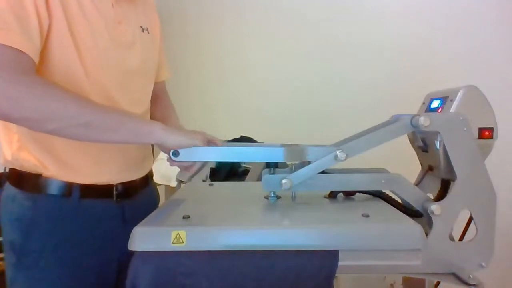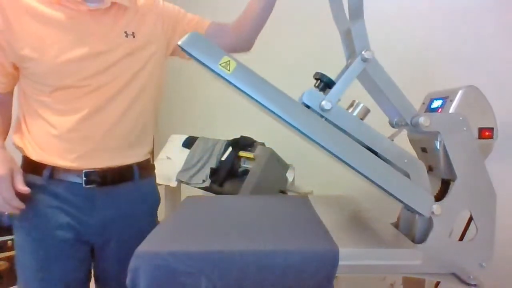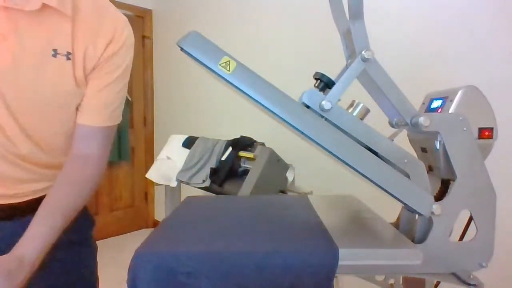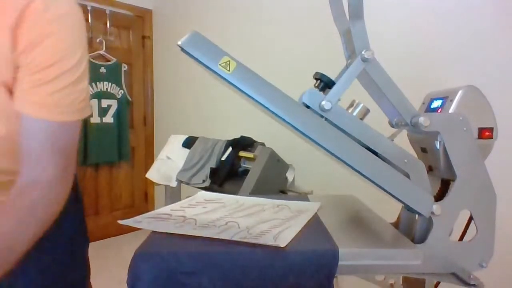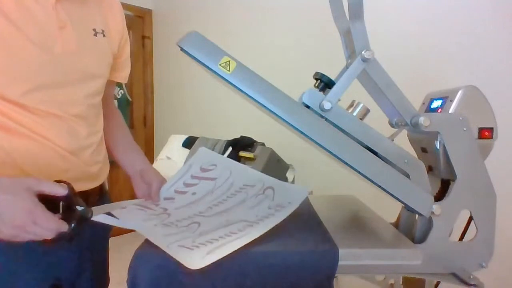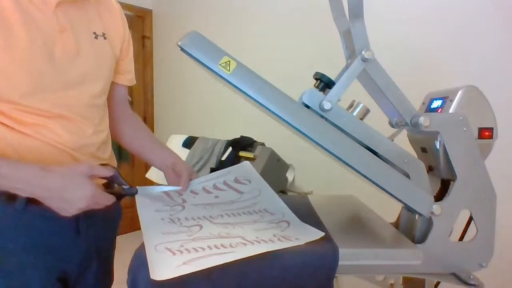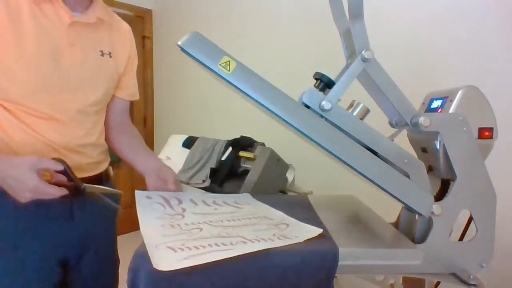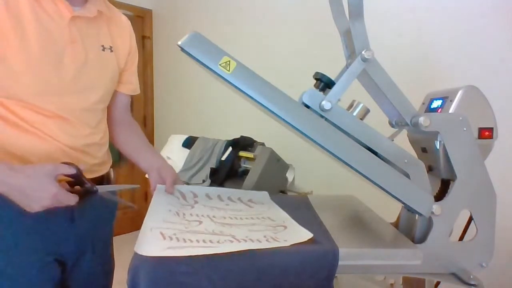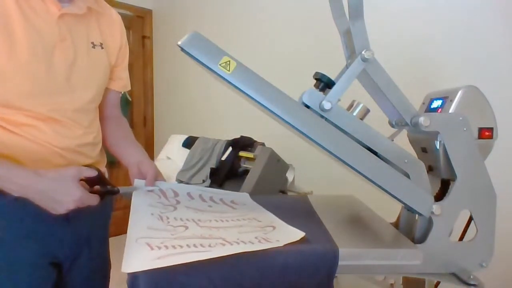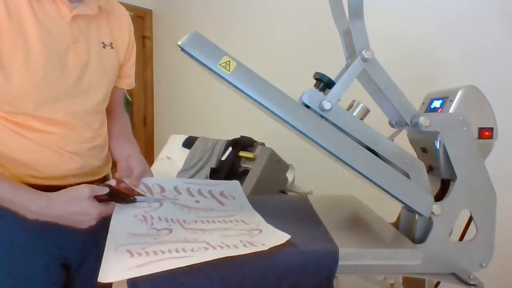So the Pearl Prints is 340 degrees, 10 seconds, medium pressure, and it's a cold peel. And so again, I've ganged all of these designs up. So I'm going to grab my scissors, and this particular design has, let's see, 2 bridesmaid designs on it, a bride design, and then 3 pocket-sized designs that could easily be for a handbag or something like that, to say bride and bridesmaid. So it's a nice grouping. So let's go ahead and we'll do the main design, which is the bride design.